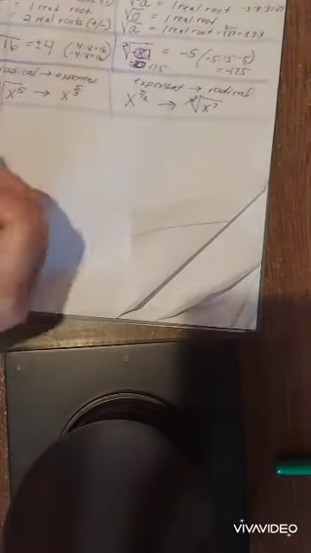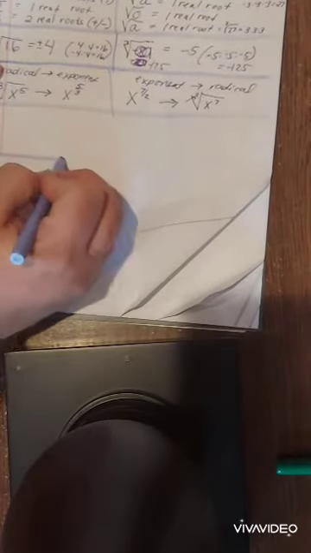Okay, the second part I want to deal with is using no calculator and then using the calculator. So this would be evaluating using a calculator.